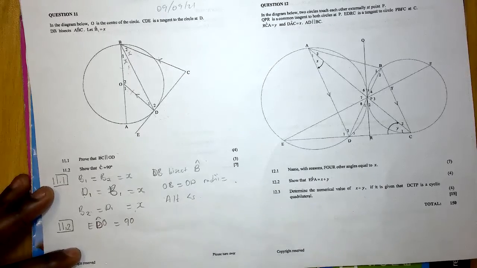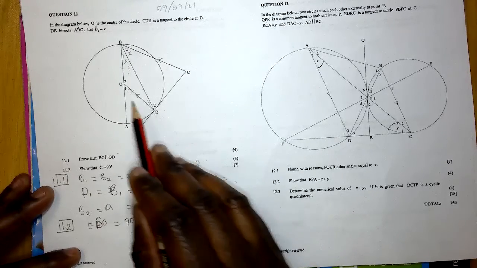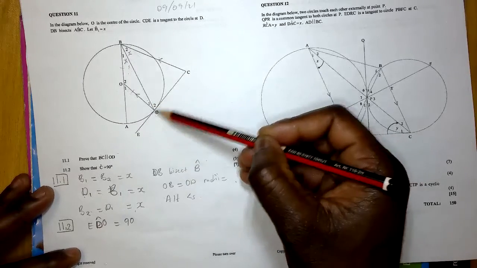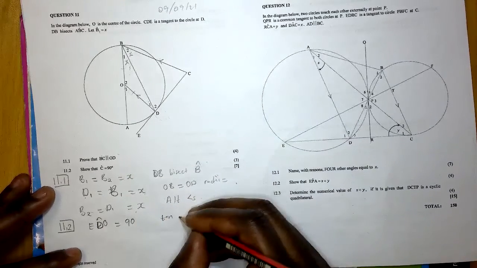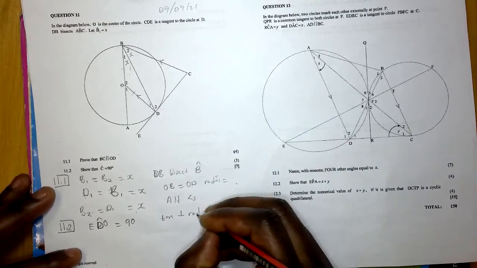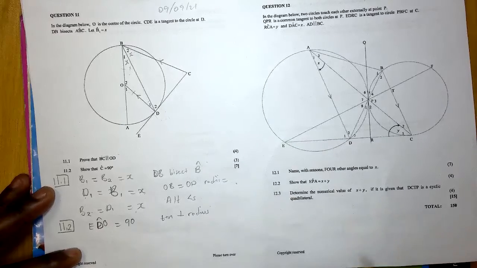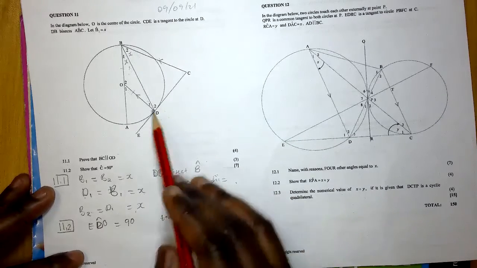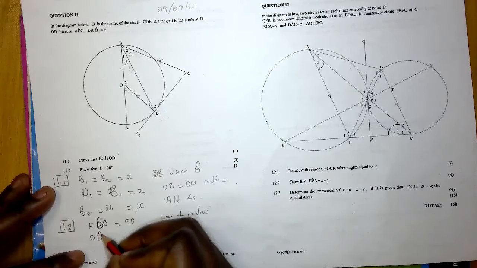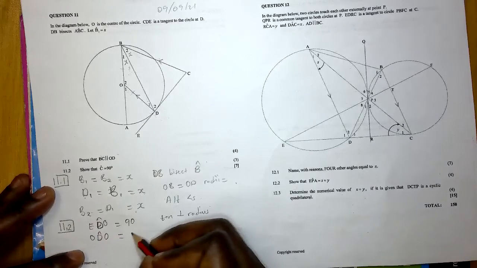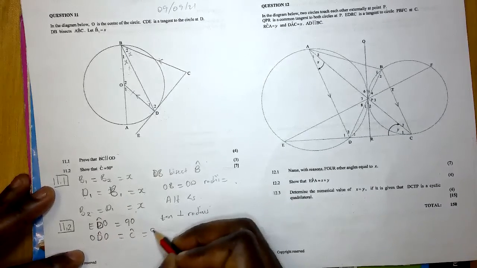Why are we saying it's equal to 90? Because this is a tangent, and a tangent is perpendicular to the radius. That's what we know. So once we have that, we know that angle C should be equal to 90.